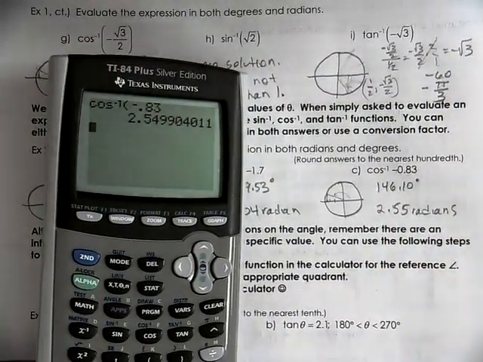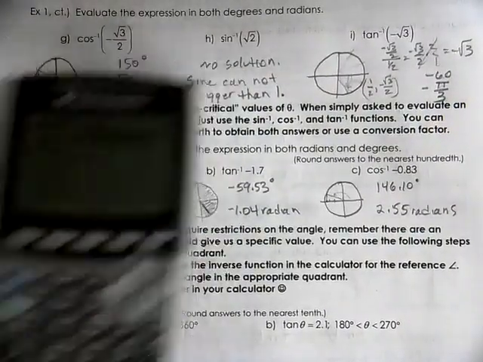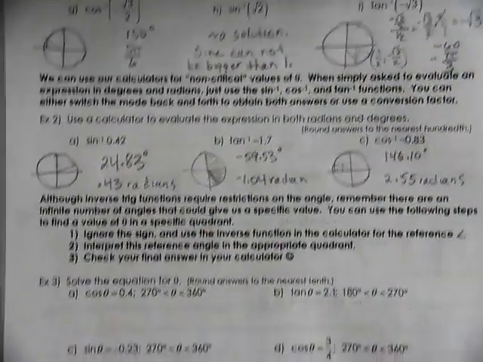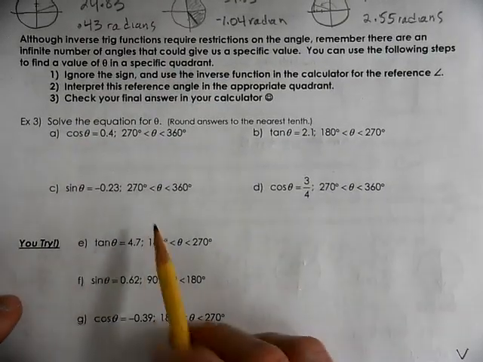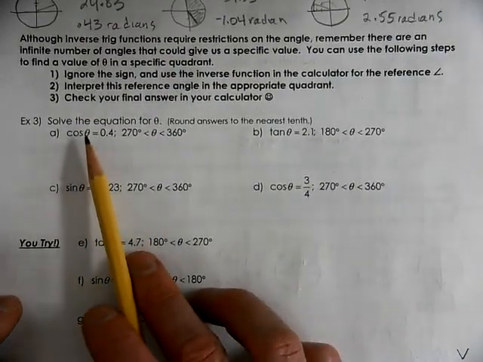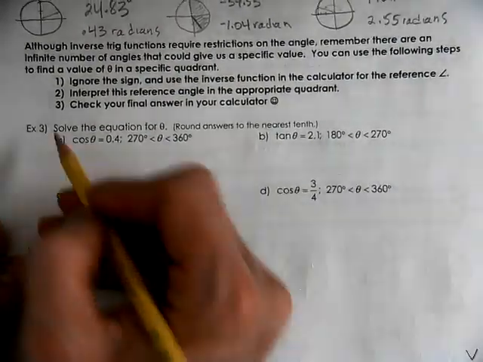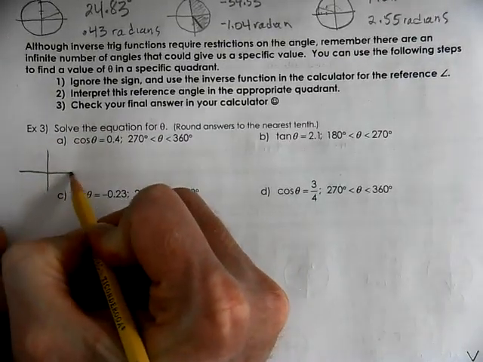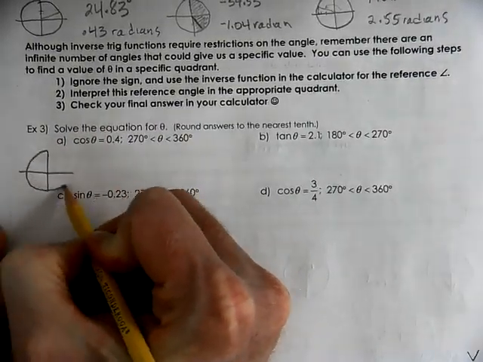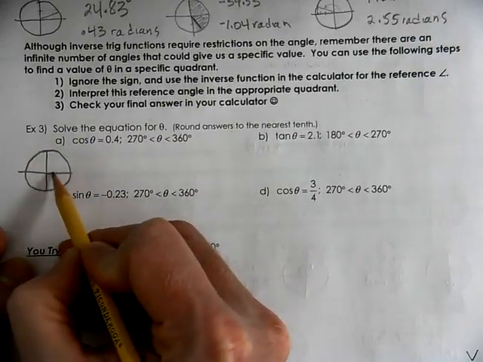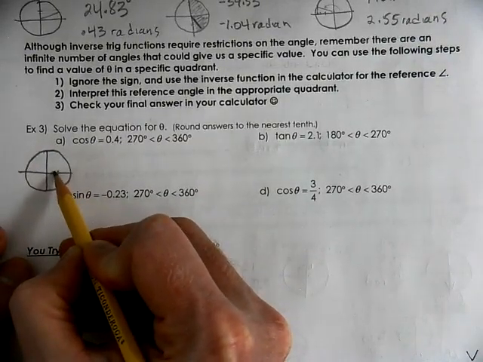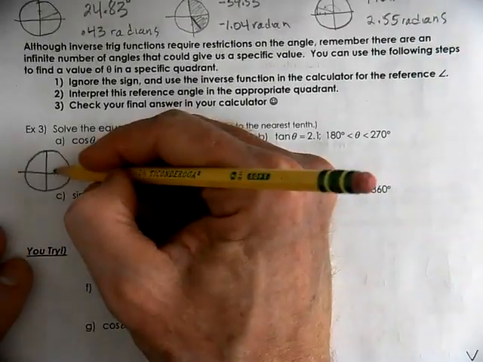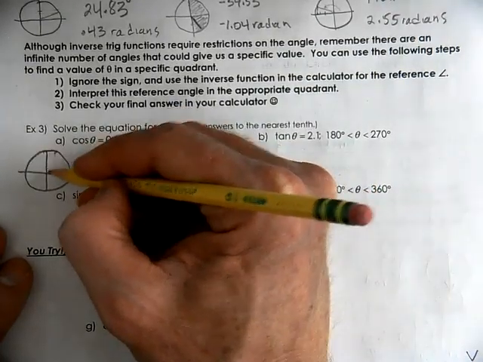So we found both degrees and radian. Alright, so here we're talking about the cosine of 0.4. So 0.5 is here, so 0.4 is a little bit shorter, so that's coming up to here.